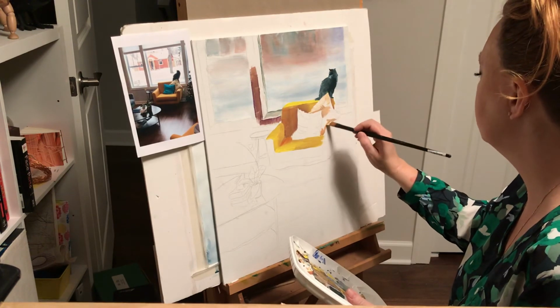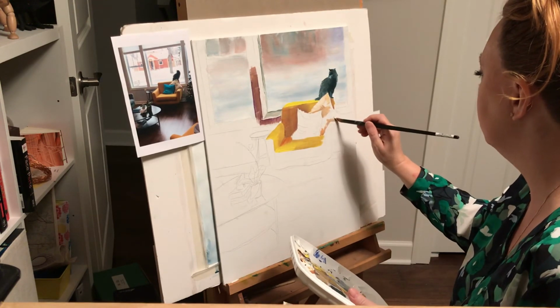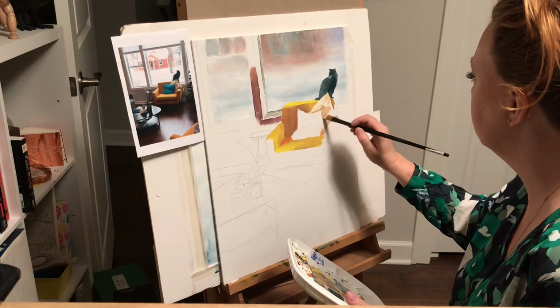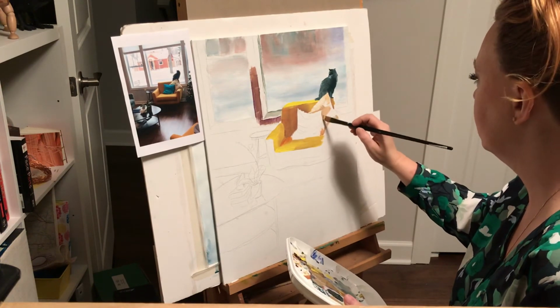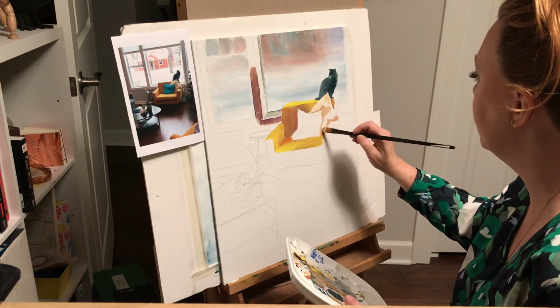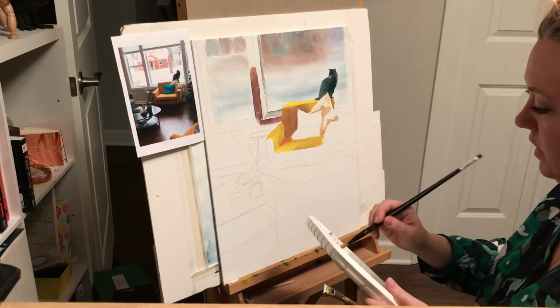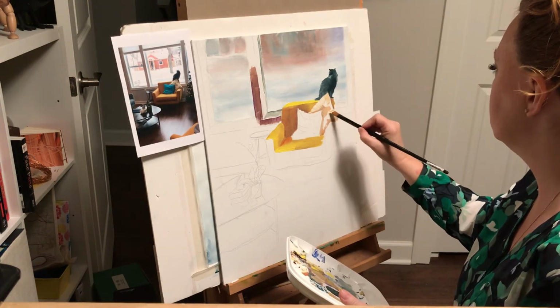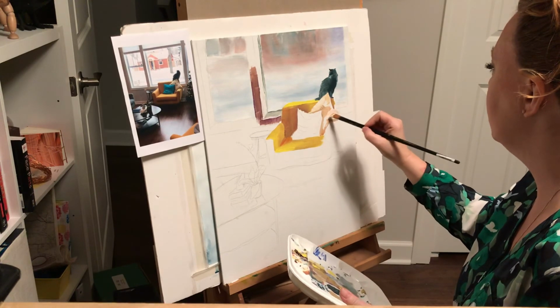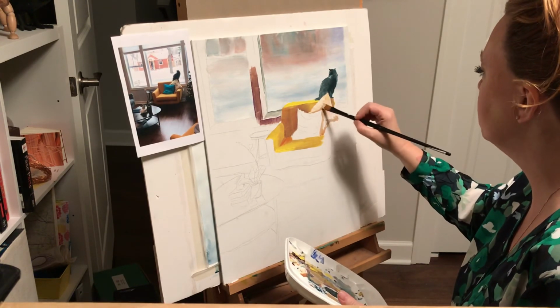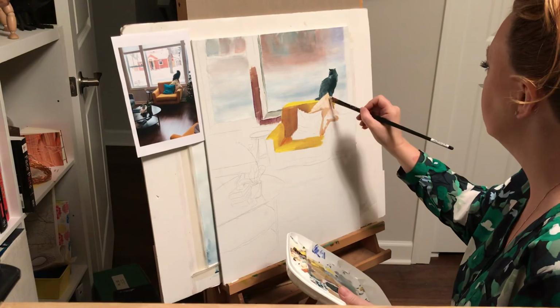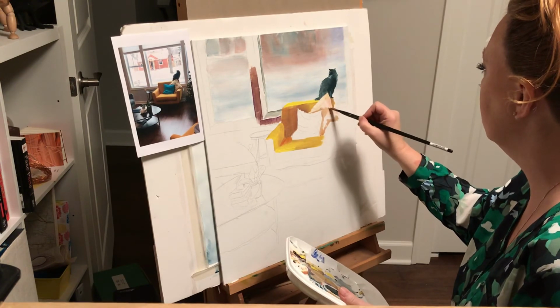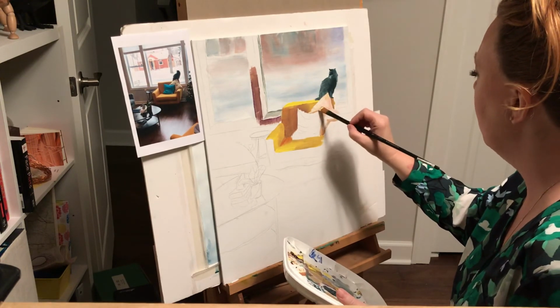And also making sure that you haven't like mucked up your perspective a little bit when you did your transfer or even as you paint. So you do want to make sure that you're being cautious about keeping everything as in perspective as possible, or your room will start to feel a little funhouse mirror or funky.